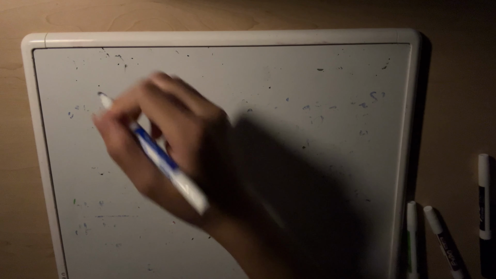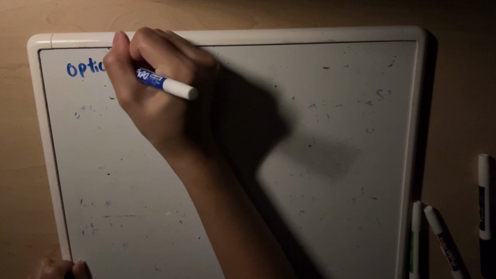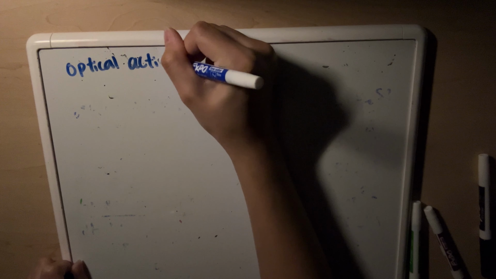So there's something called optical activity, and I'll just end here because this video is getting very long. So I'll write it down. Optical activity. So this is something to do with polarized light, and I'm not going to get into too much detail because I don't think calculating the specific rotation is very important to introductory ochem, unless your professor's crazy and makes you calculate it.